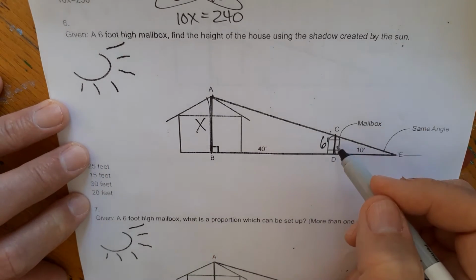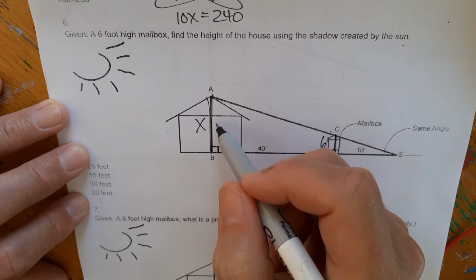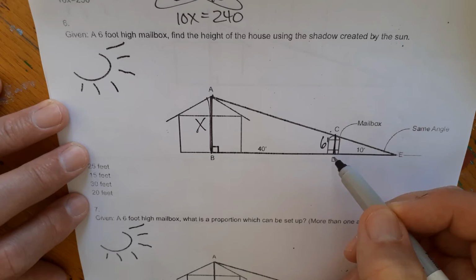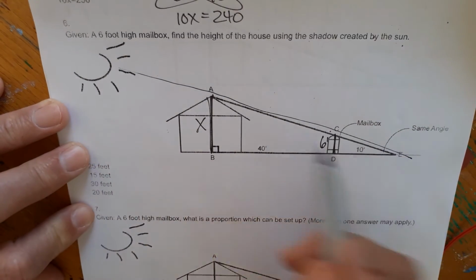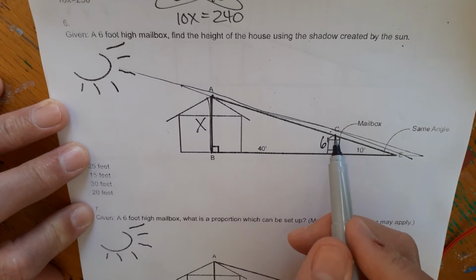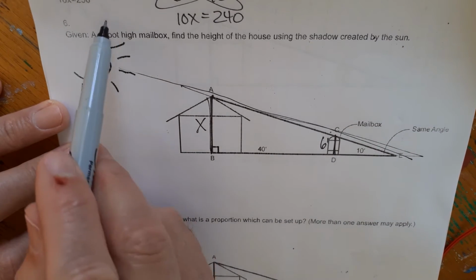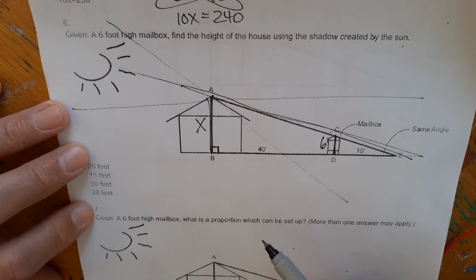The cool thing about this method is I can't get a tape measure up and measure the house. It's too difficult for me, but if I can measure the mailbox, so if I can measure 6 feet of the mailbox, now I can predict the height of the house as long as my shadow is cast straight down across the roof and just touching the top of the mailbox. If the shadow's going at any other angle, like this or this, it just doesn't work.